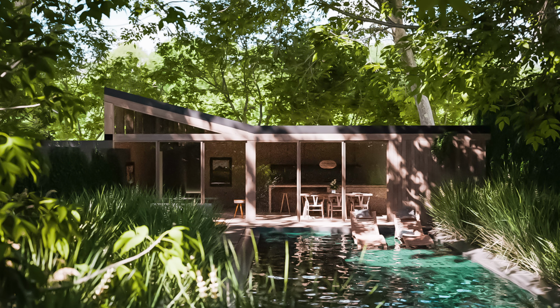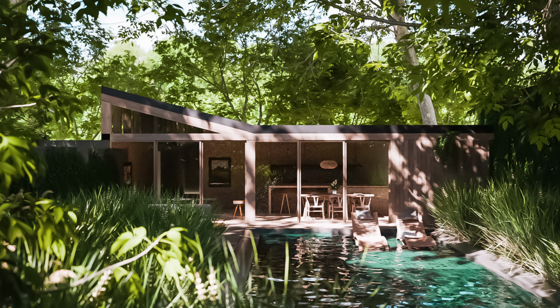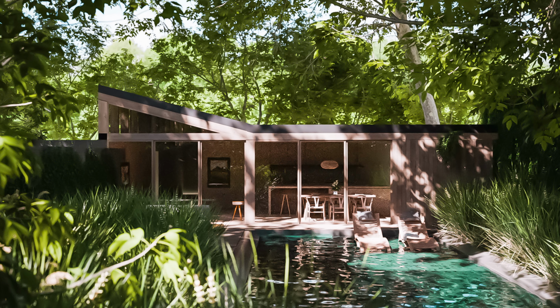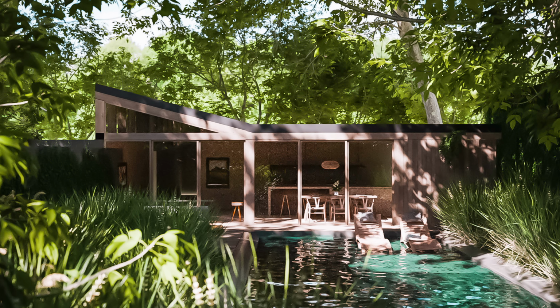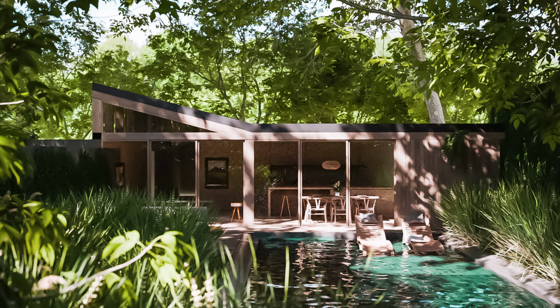So this is how they came out. You can see the interior one has quite a nice depth of field. The exterior one is also quite a nice lush environment with some nice sun. And I did move the trees over a little bit just to create a little bit more dappled light over the building. But in general, it's the same approach.